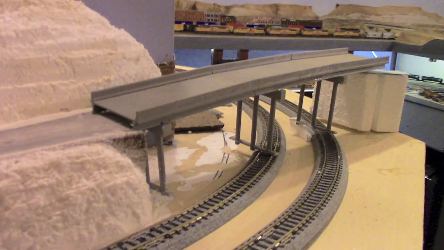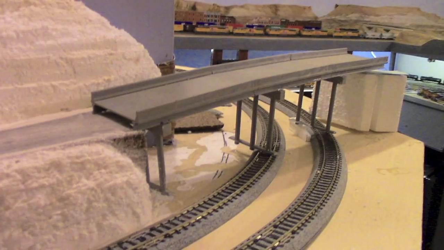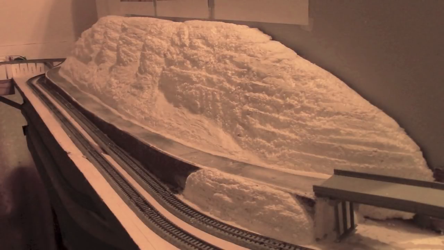On the prototype, this bridge takes Echo Canyon Road across the tracks, and the road then ends where it joins Interstate 80. I'm going to continue working on the road surface to achieve the color of faded asphalt that I'm looking for. I will be adding very faded highway stripes on the road and generally making the road look deteriorated and weathered. I will be adding rusty guardrails along the road.